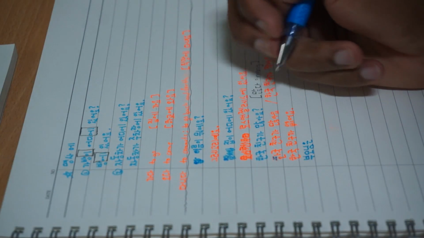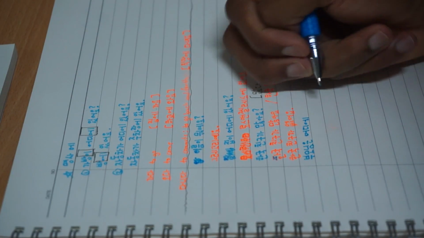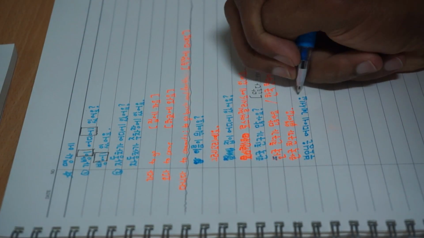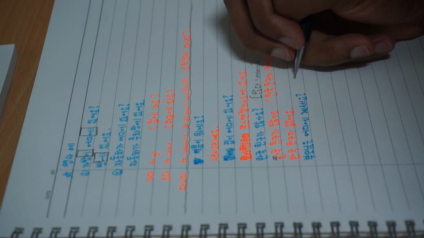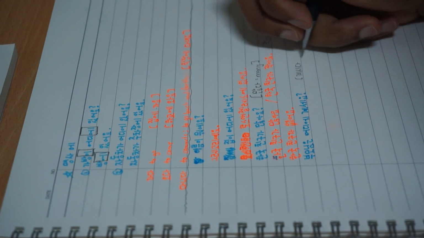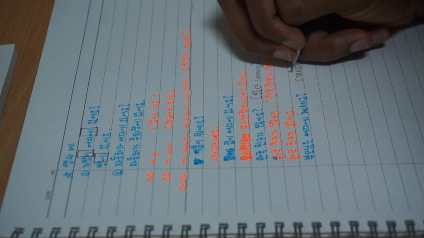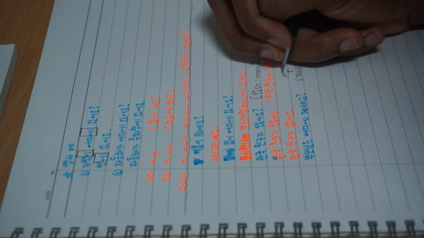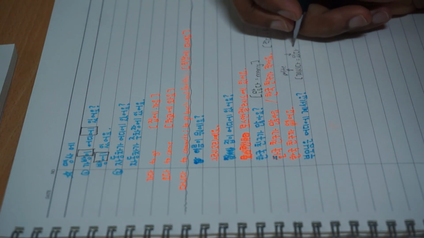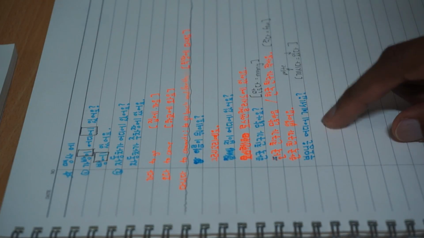부모님은 어디에 계세요? If you remember, 계시다 is the same thing as 있다, but this is more formal or polite than this one. And they both mean to be. So, 부모님은 어디에 계세요?